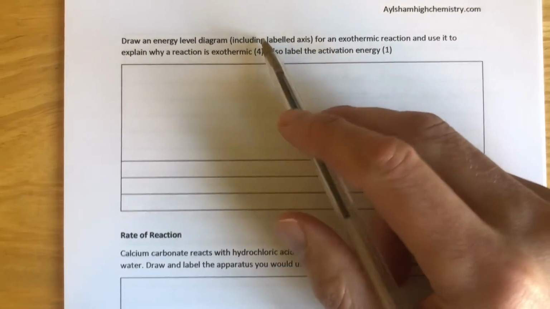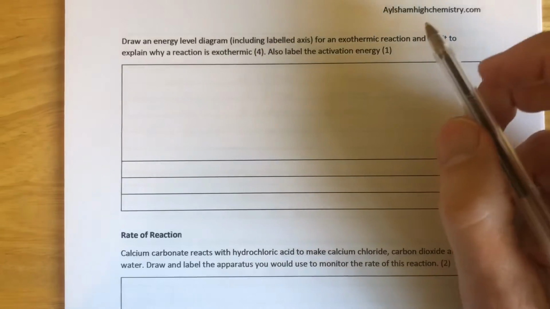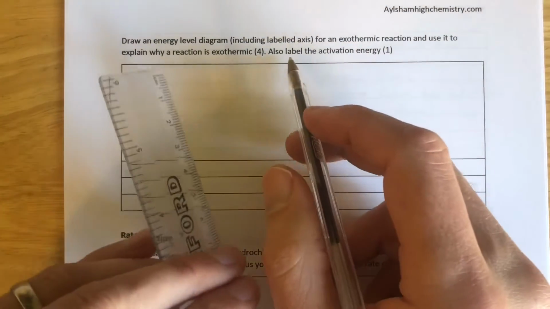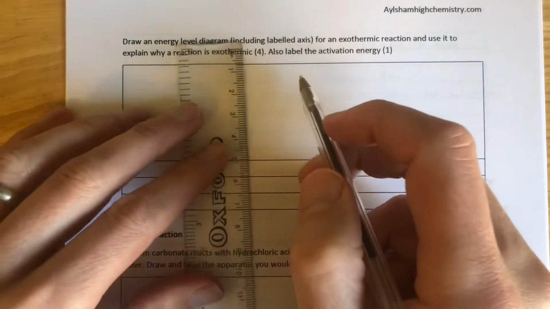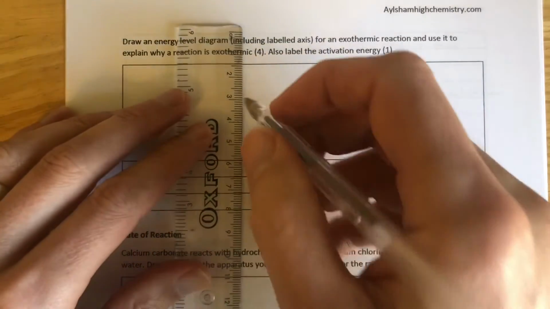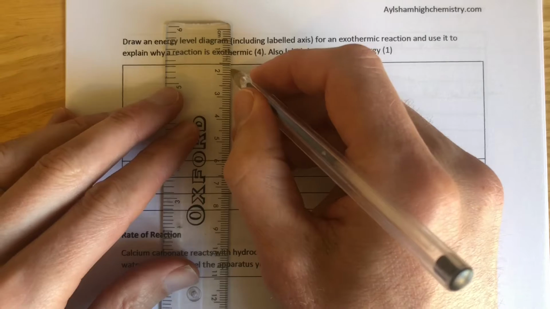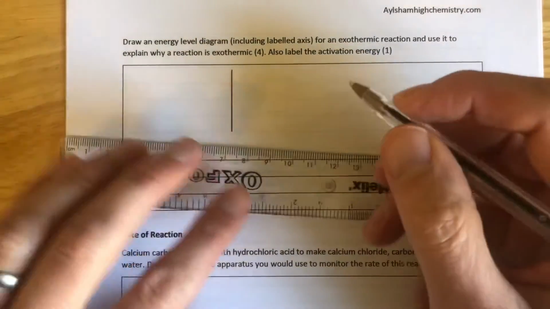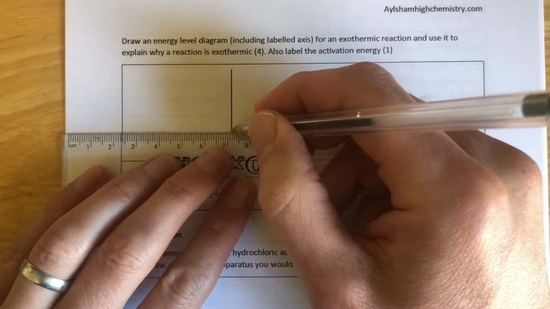Draw an energy level diagram, including labelled axes, for an exothermic reaction, and use it to explain why a reaction is exothermic. 4 marks for that. Also label the activation energy, 1 mark. Right, okay, so an energy level diagram is a graph, so we need some axes, and we draw those with a ruler. And we need to label the axes, that'll be your first mark.